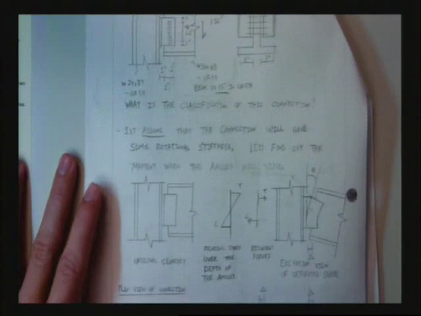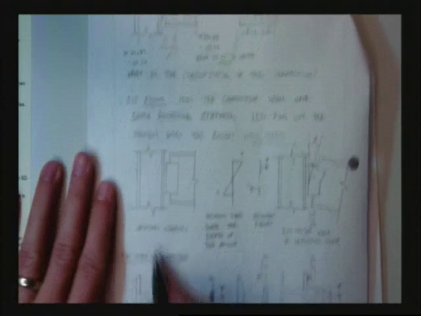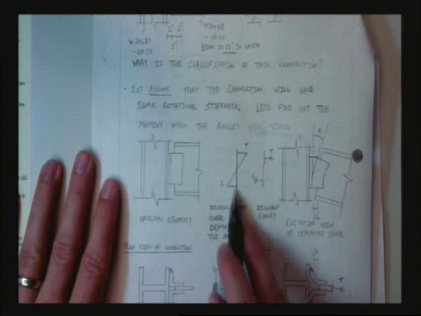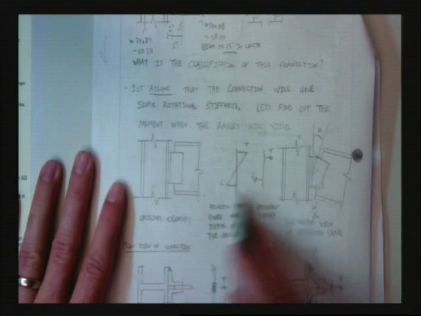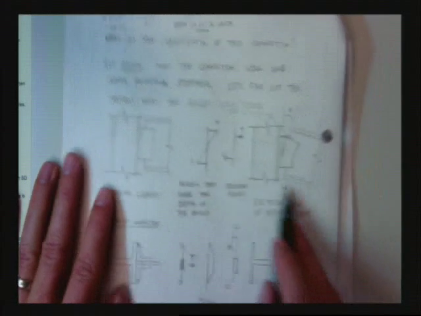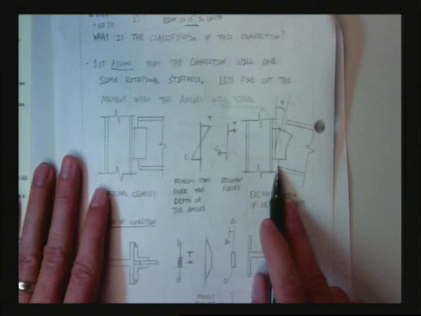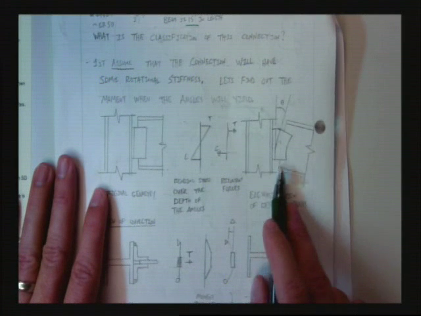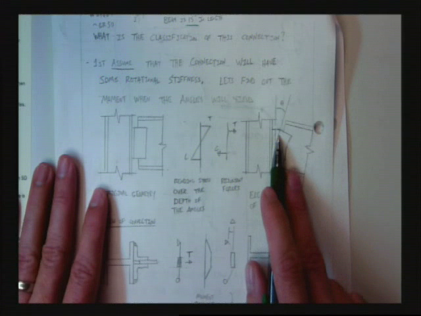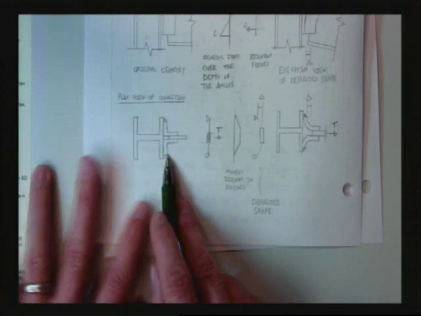Let's find out the moment when the angles will yield. Hey, that's our original geometry. We're going to allow some bending stiffness to occur, some stresses to happen like this. We're going to get some loads and some deflections that happen like this. You with me? And we're going to stop it right when it yields. You with me? Okay.